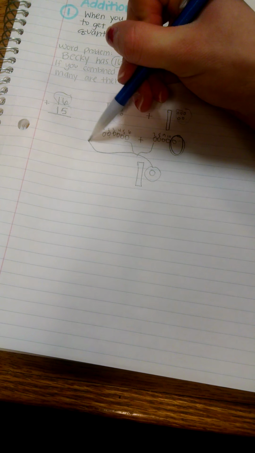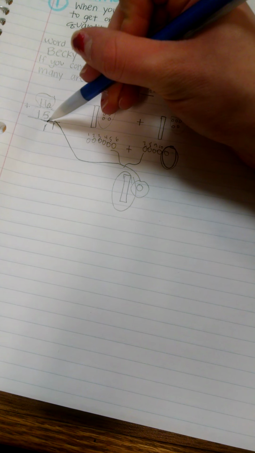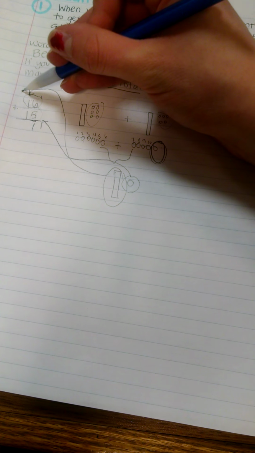Since we can divide this problem up into sub-problems, we take this 1 single and put it right here. That would be 1. And then we have 1 rod, and since this is 6 plus 5, the singles place, we have to move this up here to the rod's place. So we carry the 1.